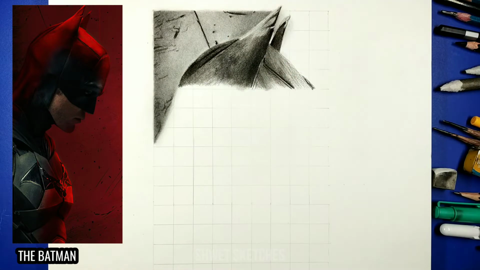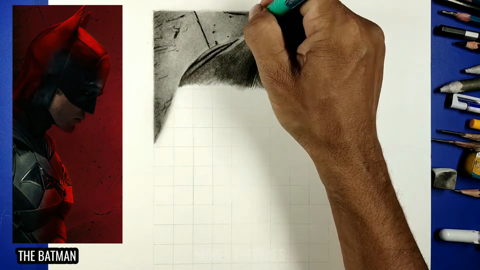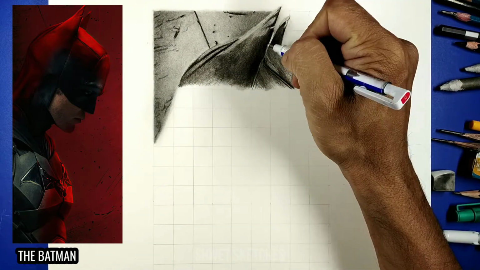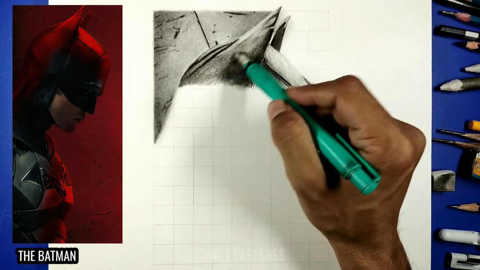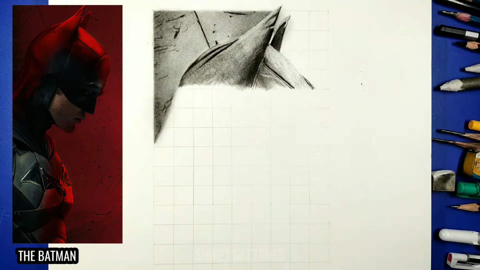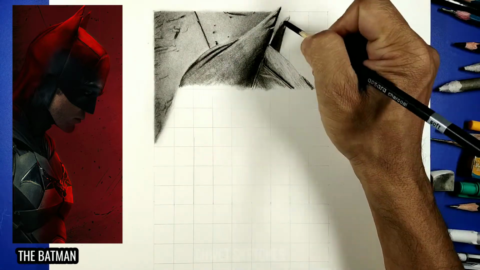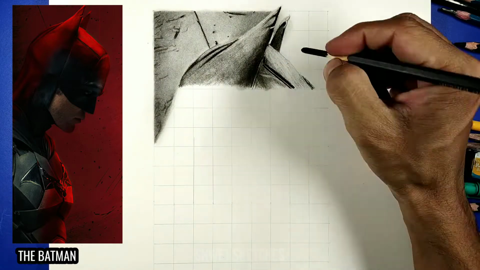If you focus on the background and front side of the reference picture on your screen, you will see continuous darker sides, giving a beautiful dark Batman type of look and vibe. That's why the background is so important.